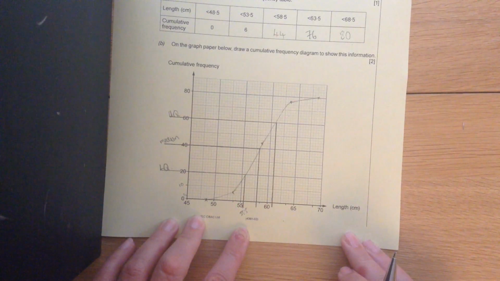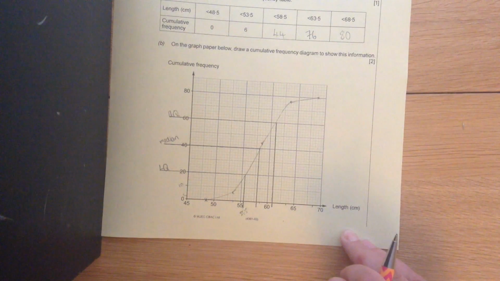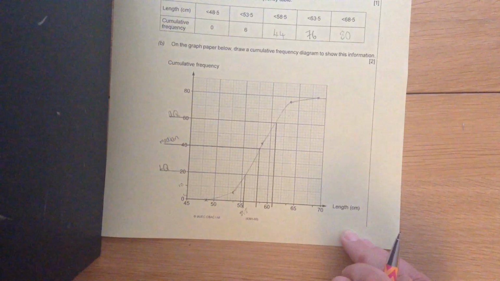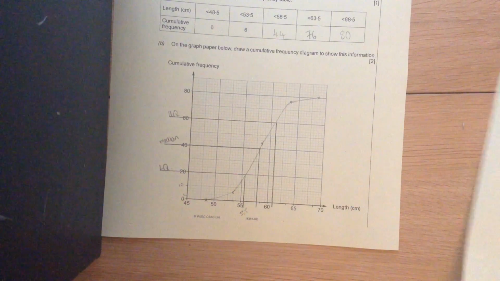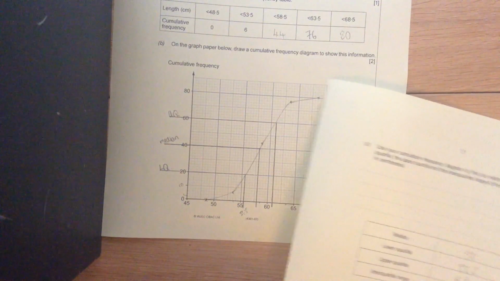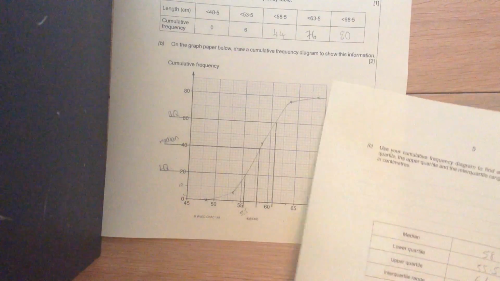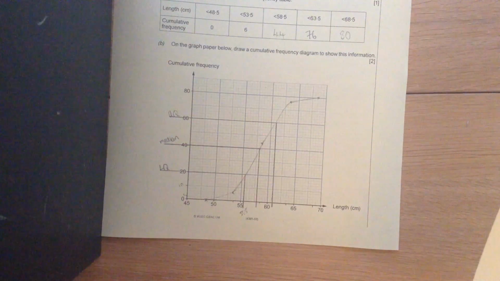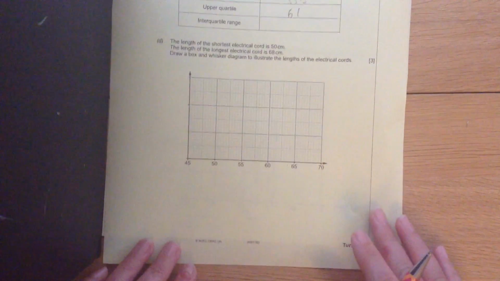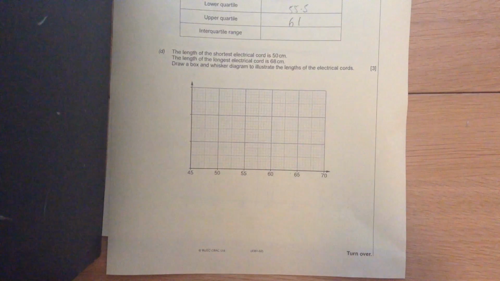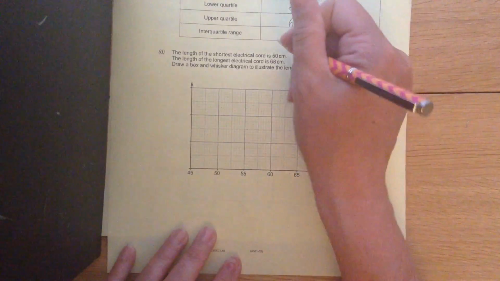Okay. Right, and now I need the interquartile range. So the interquartile range is just the upper quartile take away the lower quartile, and that gives me 5.5.